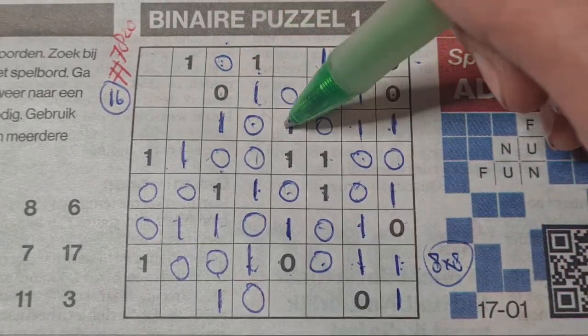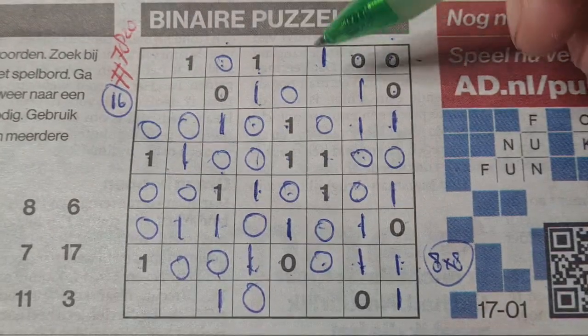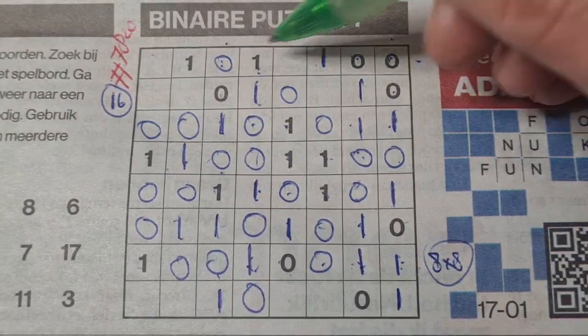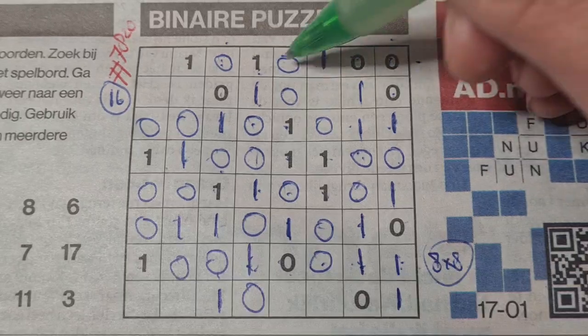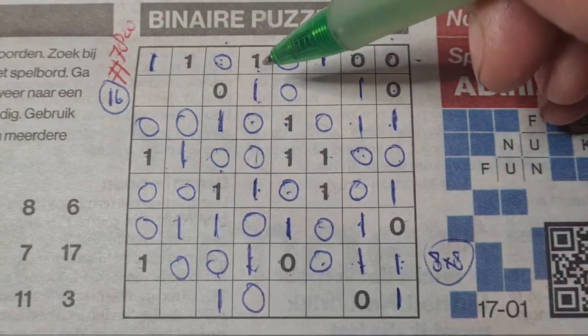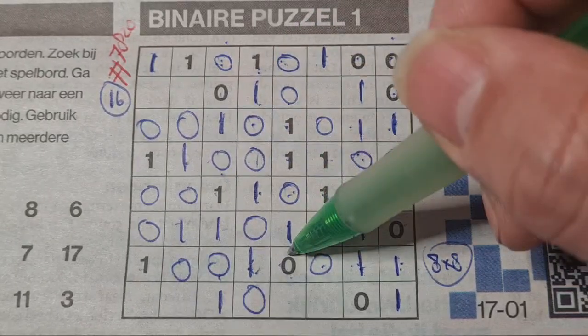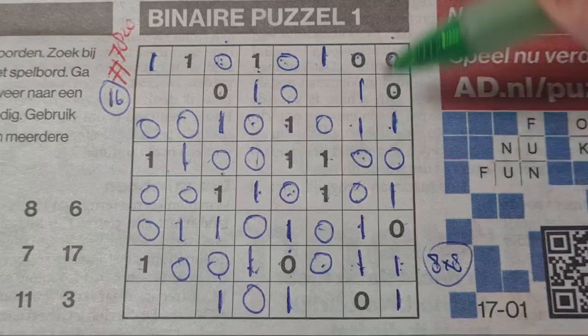And 4 ones we have here, so the rest are O's. And between the ones comes an O. 4 O's we have here, so the rest are ones. And now, 1, 2, 3, 4 O's, so the rest are ones.